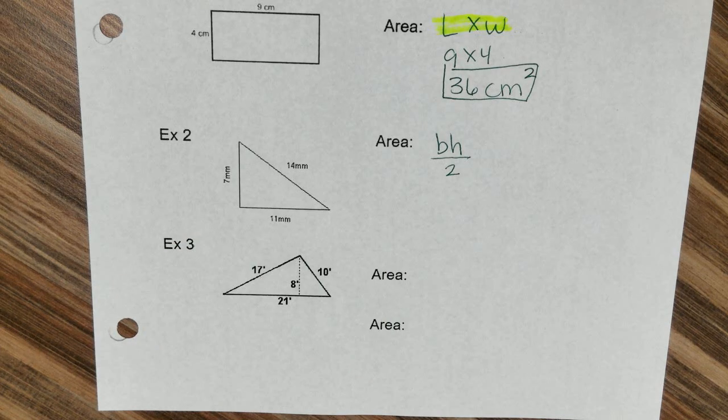Guys, I need y'all to pay attention. If you can't do this, then next week you're going to be done. Because you're going to have to find perimeter, you're going to have to find area, and then you're going to have to plug it into a whole nother formula. I need your attention, please.